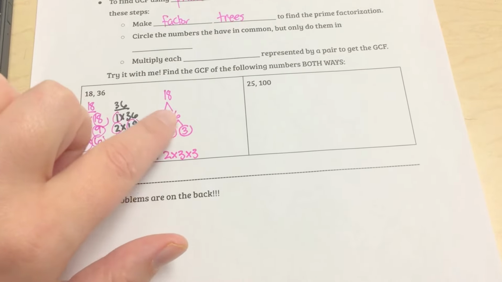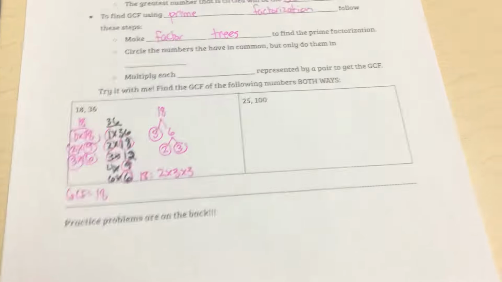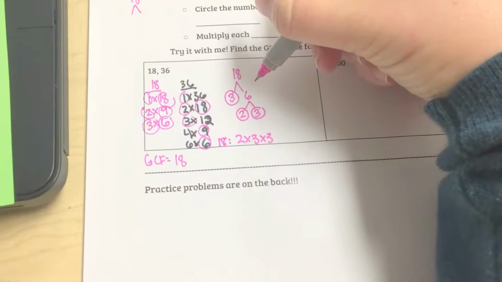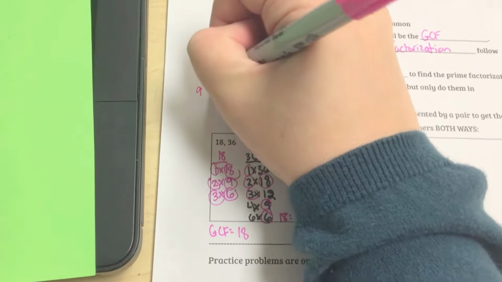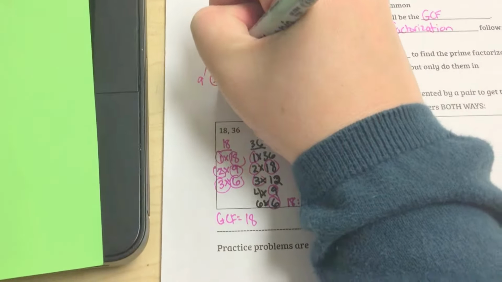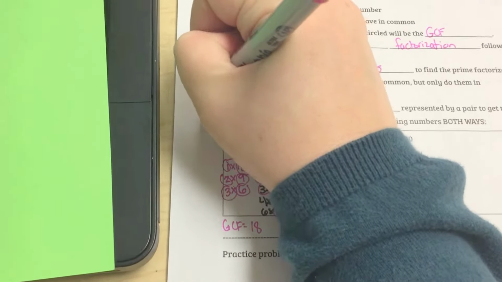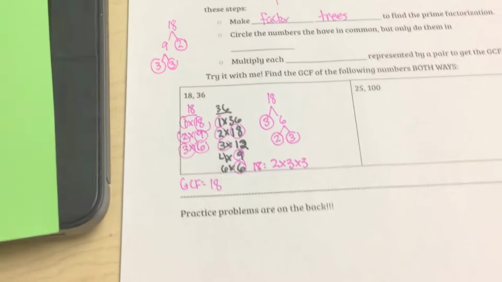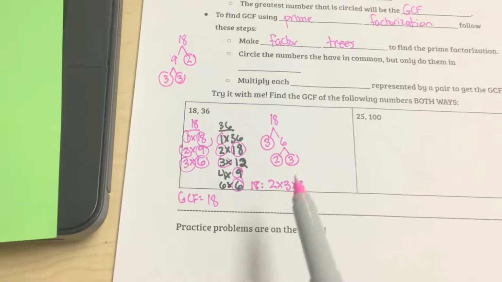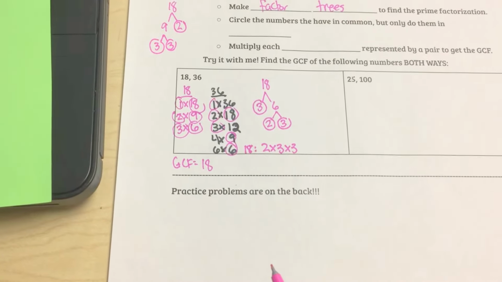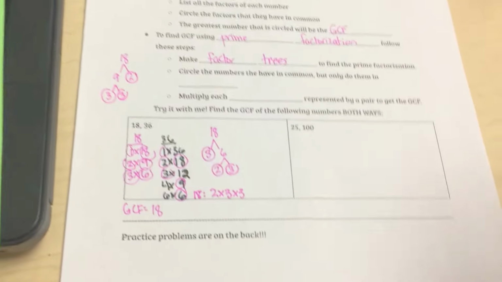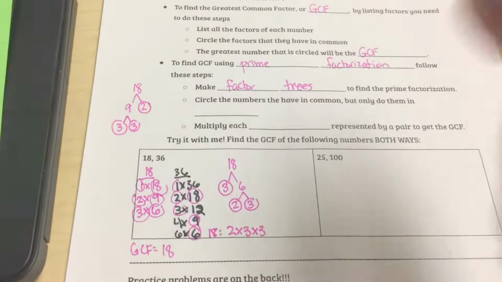It does not matter what numbers you start with up here, you would have ended up with the same no matter what. Let me show you over here to the side. Say I wanted to do 18, but instead of 3 and 6, I'm going to start with 9 times 2. 2 is prime, so I'm going to circle it. 9, there's only one way to get 9, that's 3 times 3. I still end up with 2 times 3 times 3. So it doesn't matter what you start with, you're going to end up with the same answer. So now we have to find the prime factorization for our second number, and again I'm going to switch colors so that it doesn't run together.